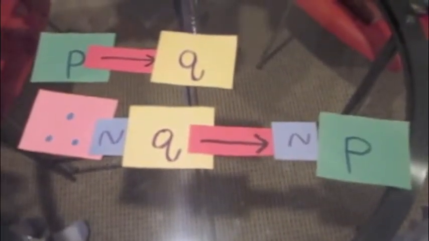The law of the contrapositive. If P, then Q. Therefore you can conclude, if not Q, then not P. A verbal example of this would be, if I do well on my test, then my mom will be happy. Contrapositive, if I do not do well on my test, then my mom will not be happy.